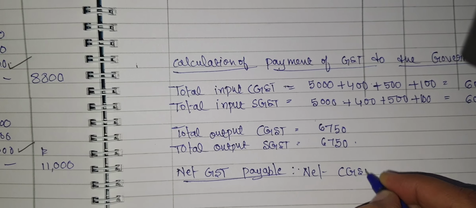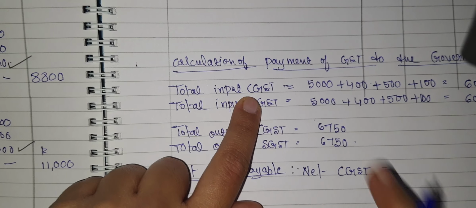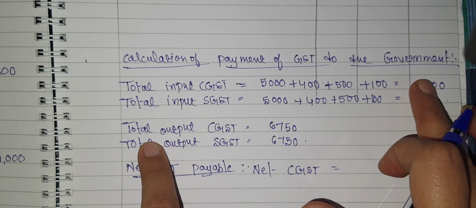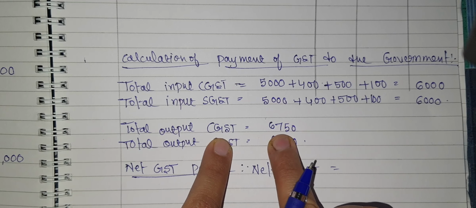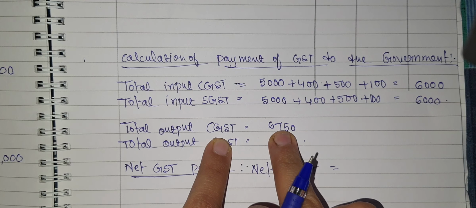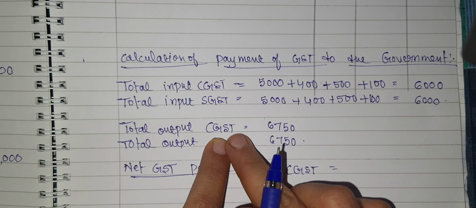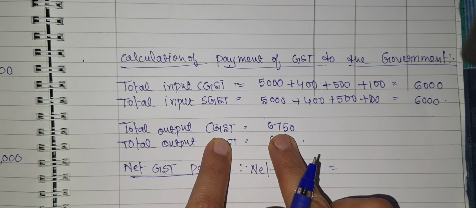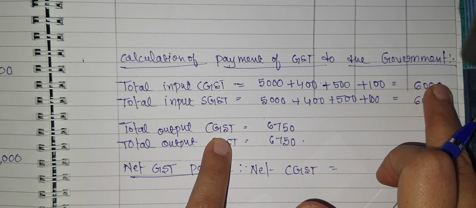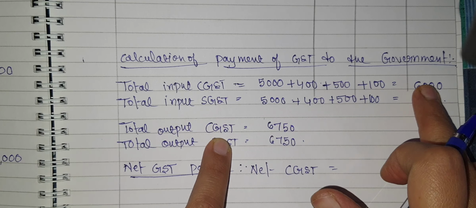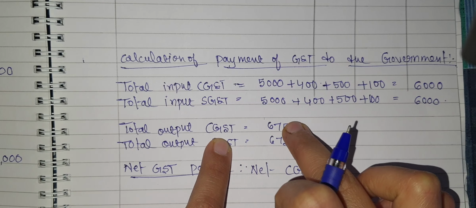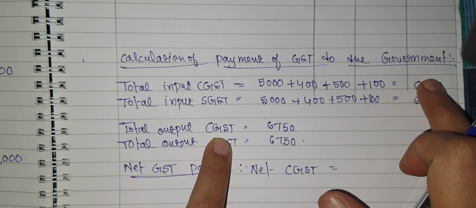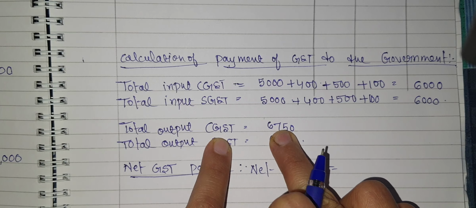Net CGST: total input CGST is 6000 and total output CGST is 6750. What do we have to do? The input CGST is used to set off against the output CGST.